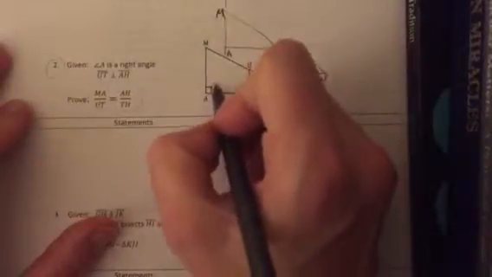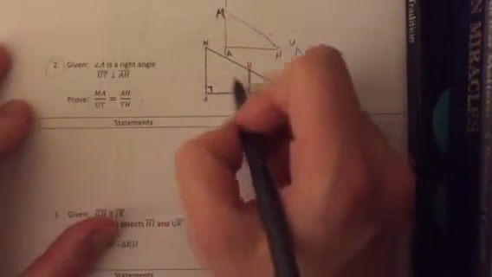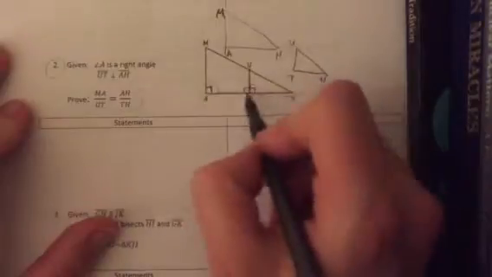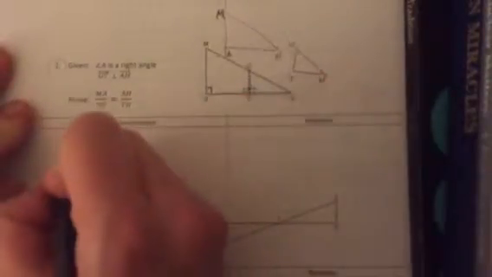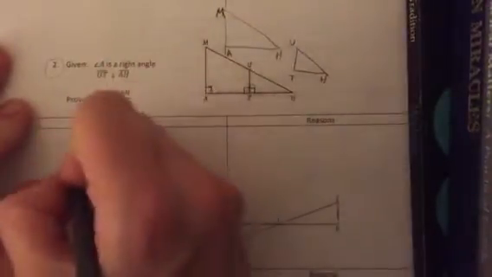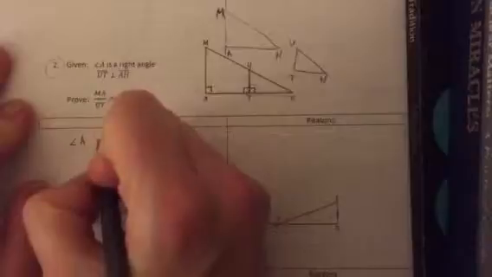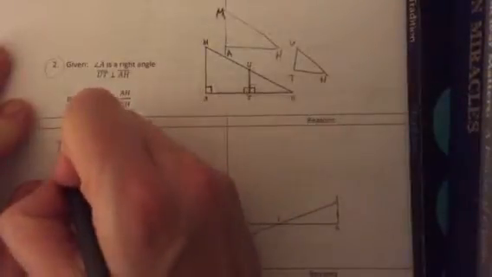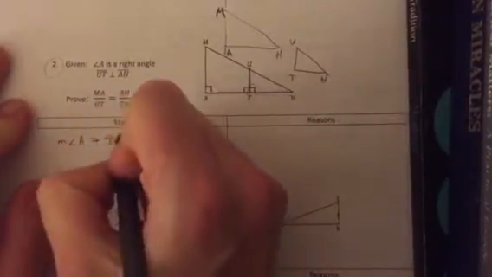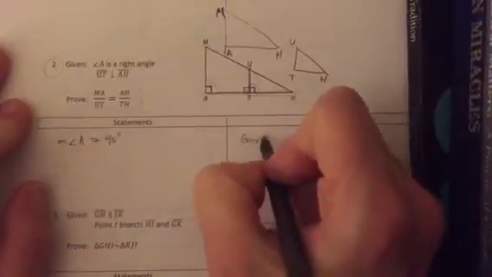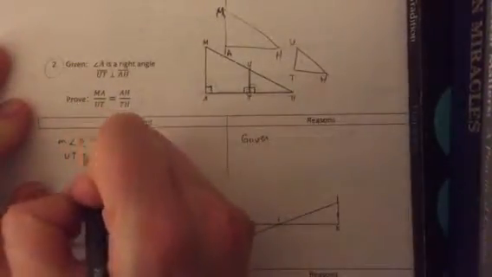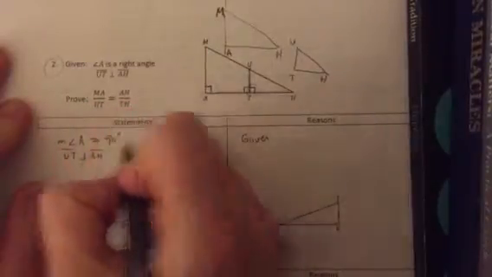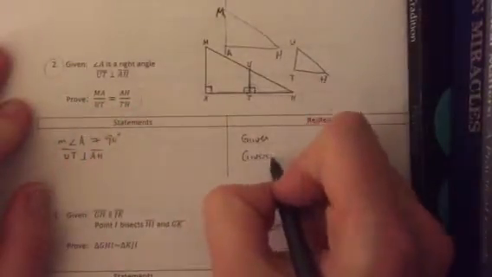Well, already I know that angle A is congruent to angle MAH is congruent to UTH, right? I should back up a little bit, because in a proof you always start. So the measure of angle A equals 90 degrees because it's given, right? So you always start with your given statements. And then UT is perpendicular to AH because that was given, right?